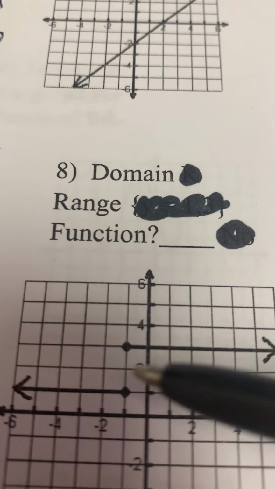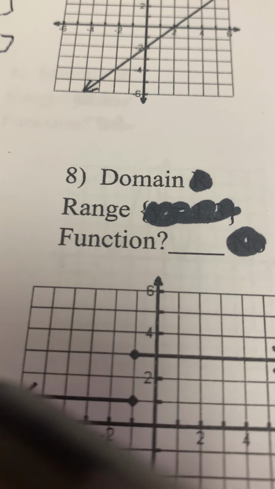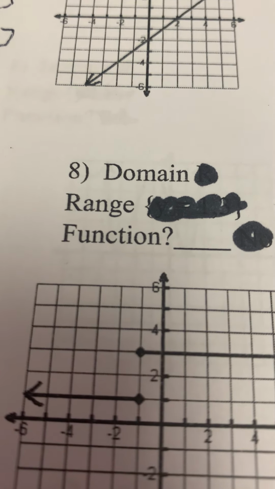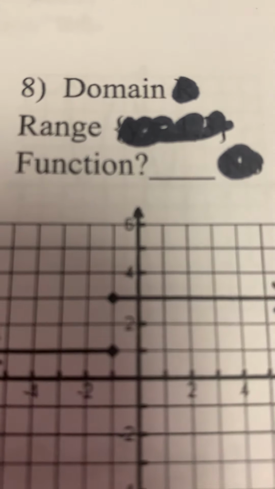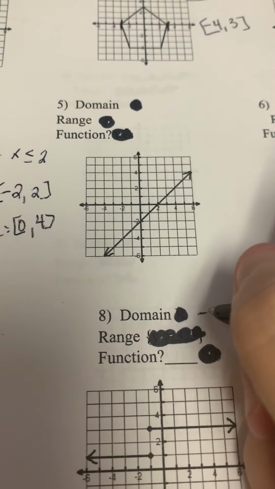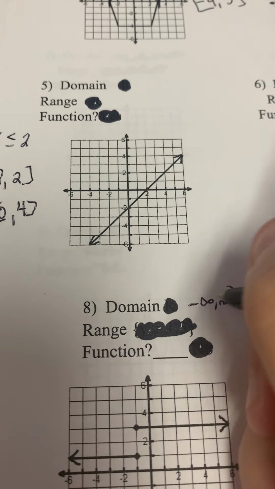So this one, we're going from left to right. See how we have an arrow pointing to the left and an arrow pointing to the right. And even though there's a space here, there is a dot here on this value of x, okay? So that means that's still being covered. So that means everything from left to right is being covered. So for this domain, you're going to have -infinity to positive infinity.